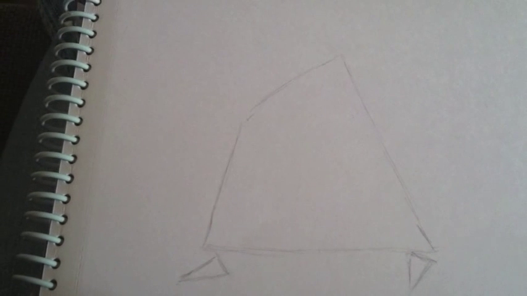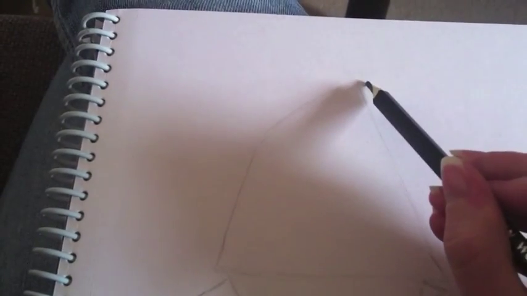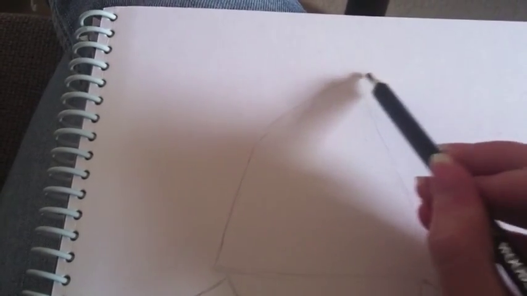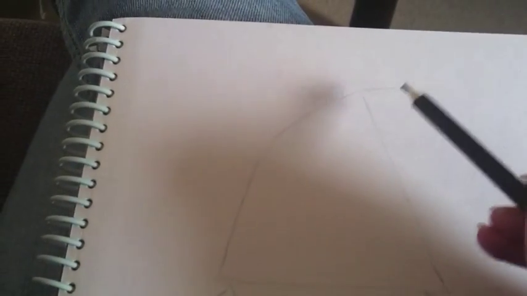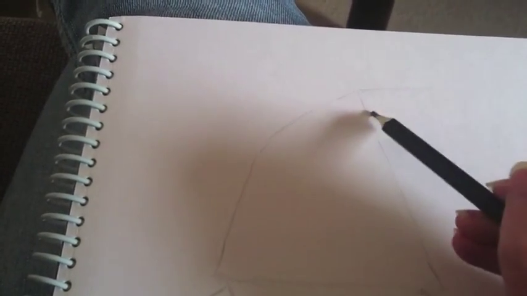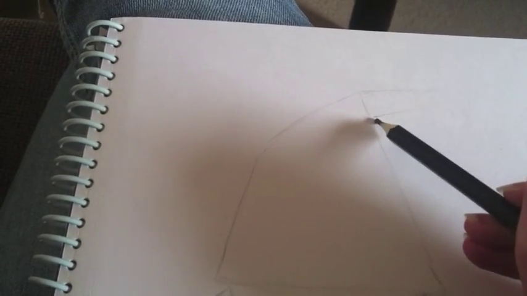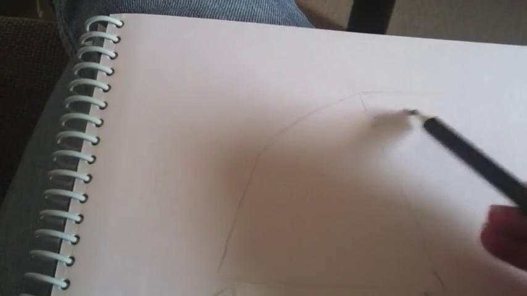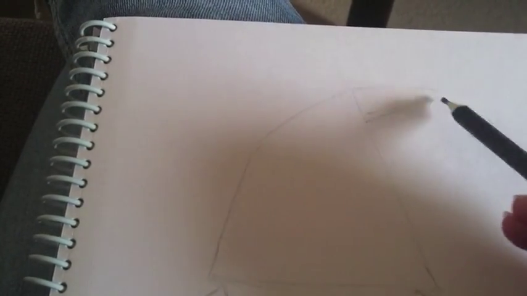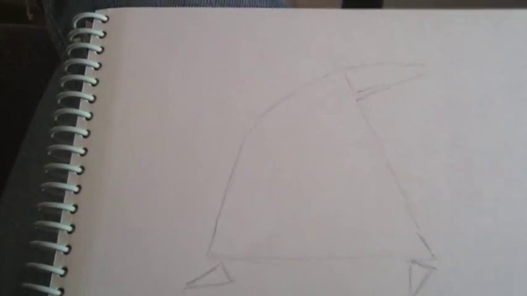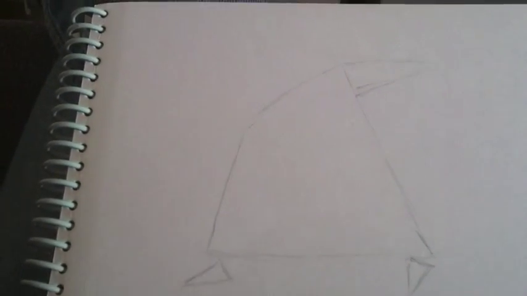Okay, so then the next shape we're going to put in is another triangle, and this one's going to go just up here. So this one again is similar shape to the ones at the bottom, quite narrow but quite long and pointed. Get that one a little bit wider, there we go. And don't worry if you make any little errors like that, it's just an outline at the moment.